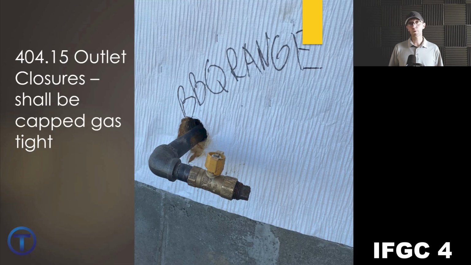What if we have an outlet, a connection point to the gas system, but it's not going to be used right now? Let's say a connection for a patio grill or a gas range, but we don't have a connection.